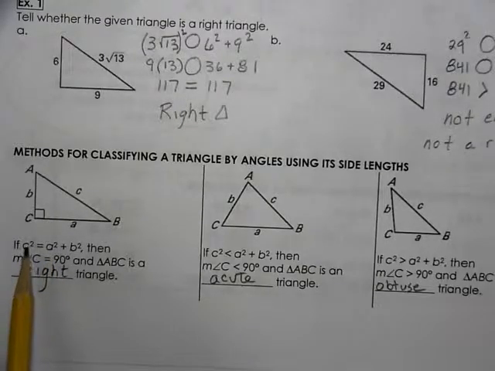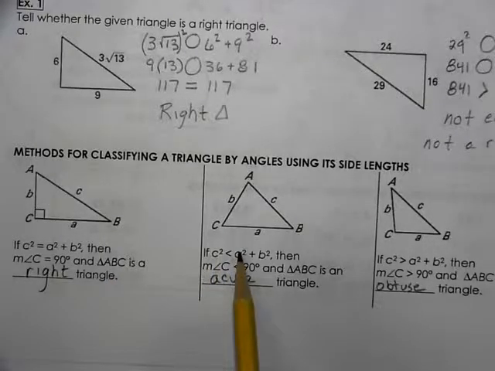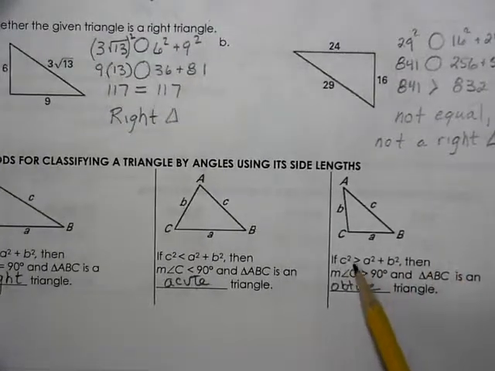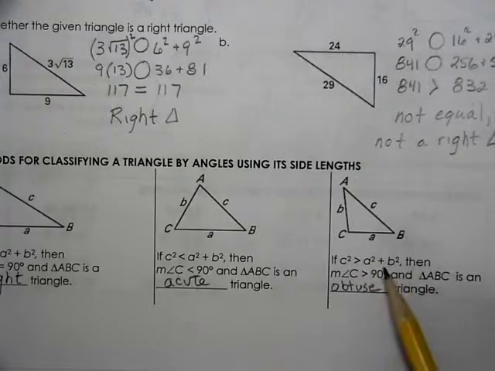Notice that when we set this up, we always set it up with the c squared first, the hypotenuse, the longest side first, when we do the testing. Don't get into the pattern of saying a squared plus b squared equals c squared, because if you read it backwards, it doesn't make the same obviousness. If c squared is less than those, less than means small. Acute is a smaller angle. If c squared is greater than, greater is bigger. Obtuse is a bigger angle. So it helps to follow that pattern. If you read it the other direction, it's going to read as the opposite, and that's a little tougher to remember.